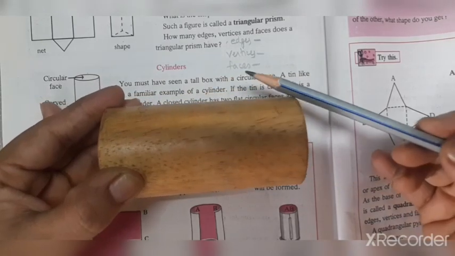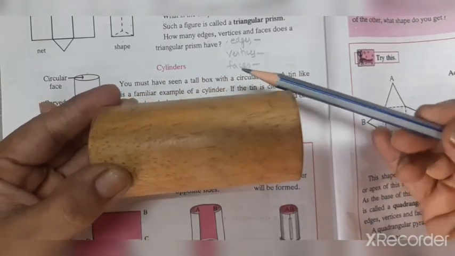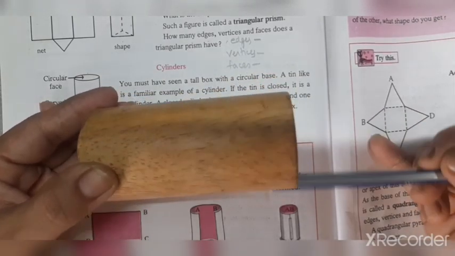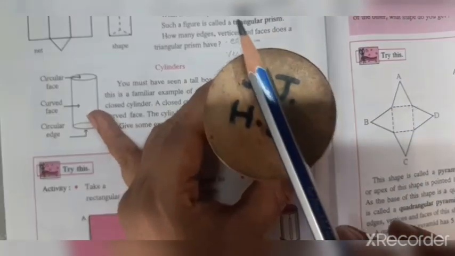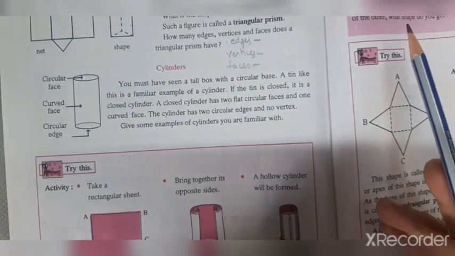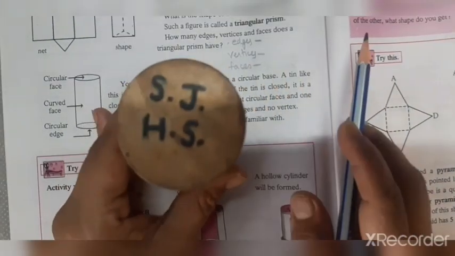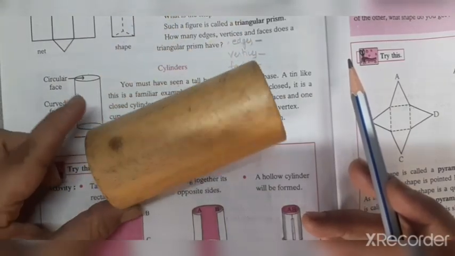So we cannot count actually how many faces. We can write one curved face and we have two circular faces. Okay, there is no vertex. Vertex means the corner points. There is no corner to a cylinder. You can see here, there is no corner.